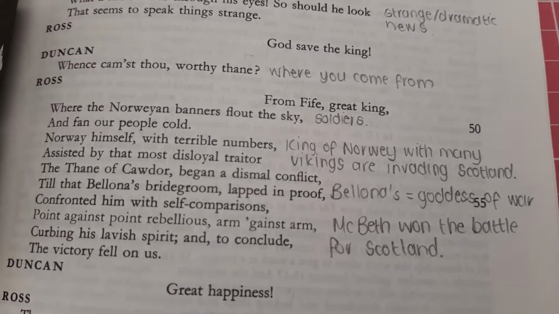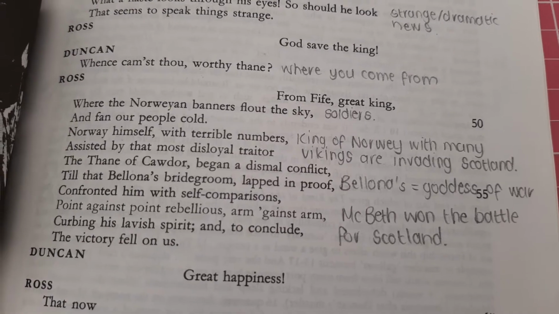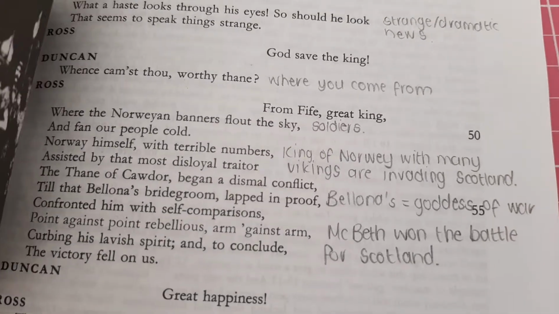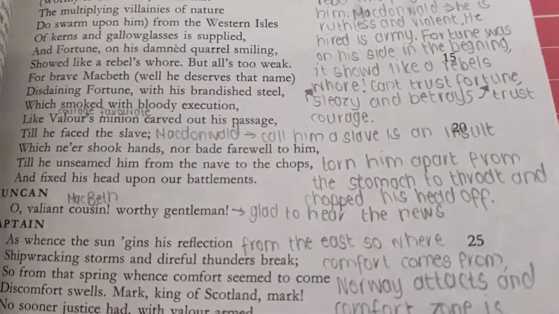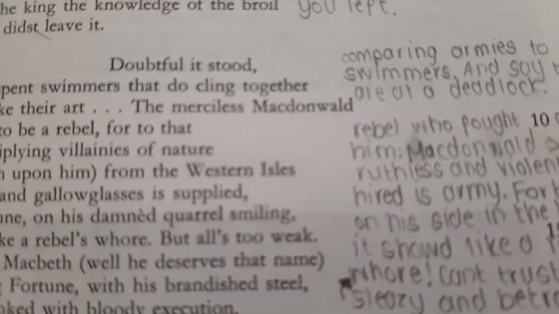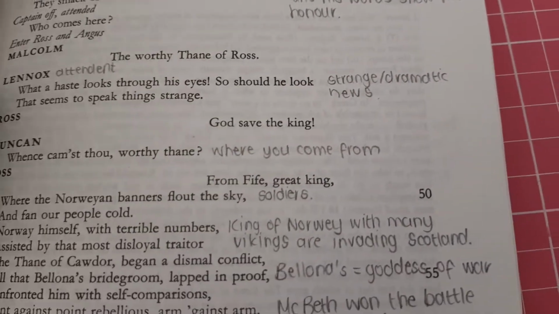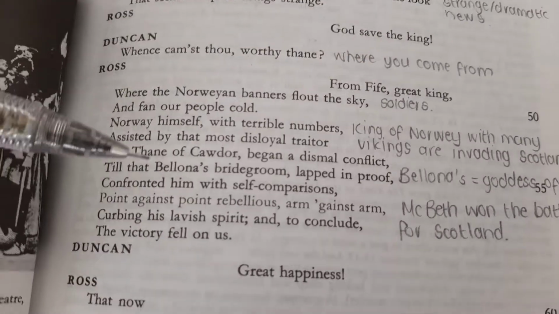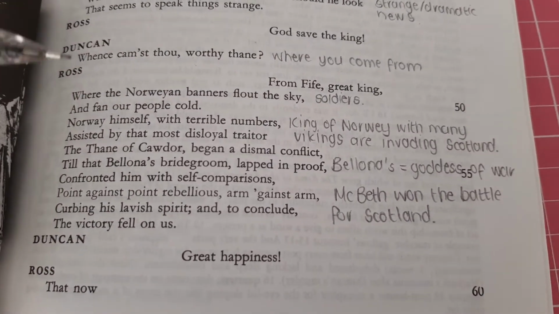So like I said previously, what's his face? MacDonald, I think it is. Yes, MacDonald. He was the Thane of Cawdor, but he was a traitor to the King of Scotland.